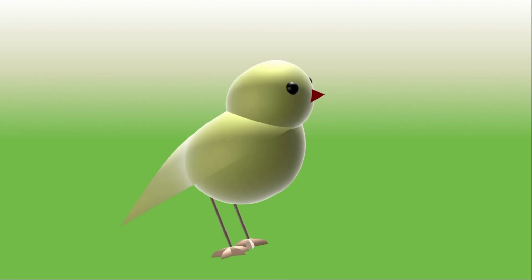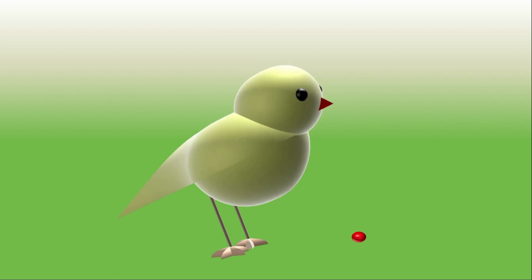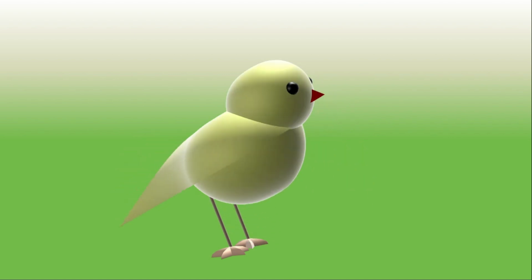Hello everyone. Want to create a stunning animated 3D bird using just PowerPoint? In this step-by-step tutorial, we will show you how to design, animate and bring a realistic 3D bird to life. No additional software required. So, without wasting much time, let's get started.